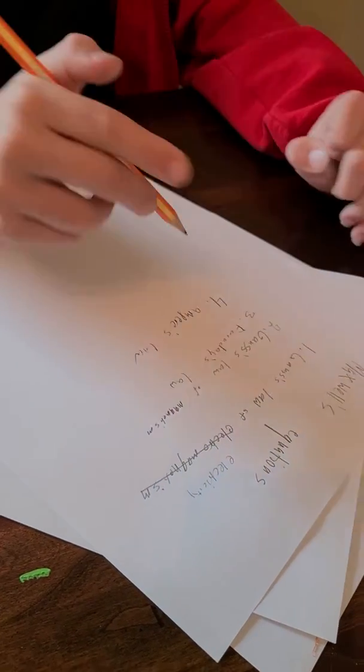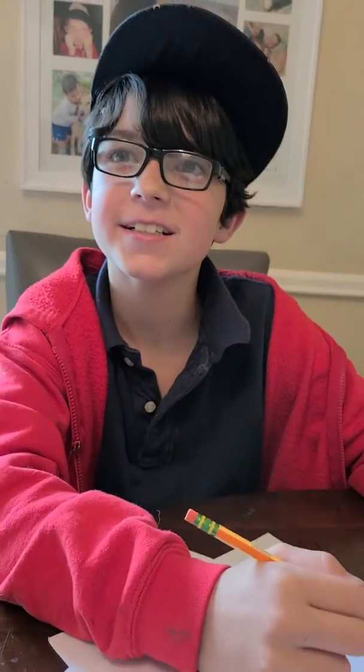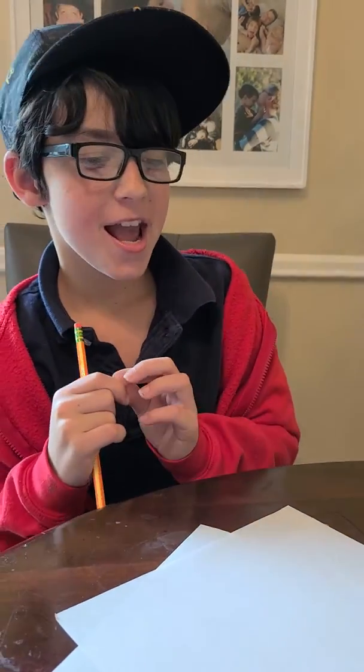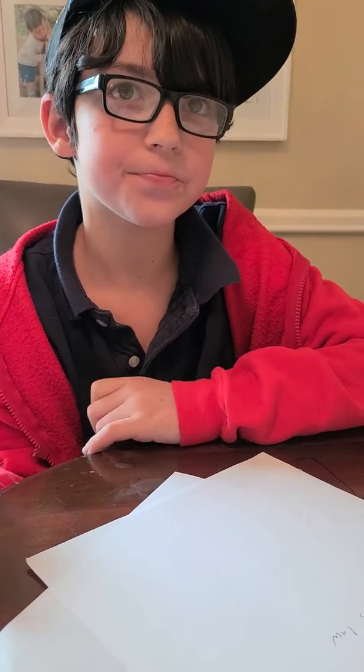So we just talked about Gauss's law of electricity. Mom, can I talk about all four in one day? Sure, go ahead. Because they're really short. And now we talk about Gauss's law of magnetism.